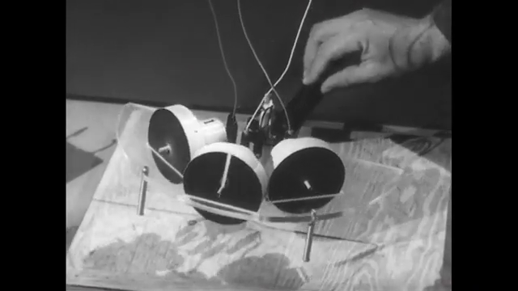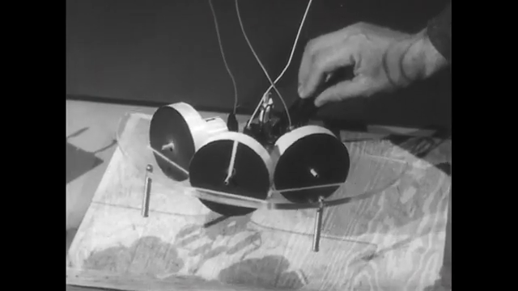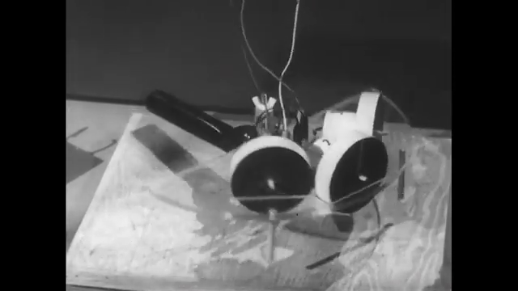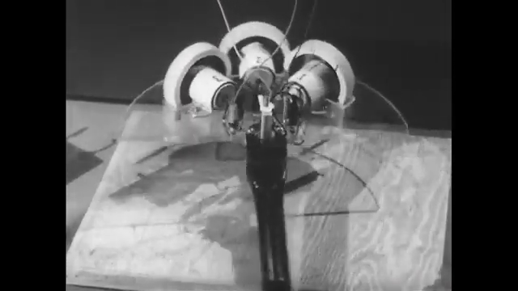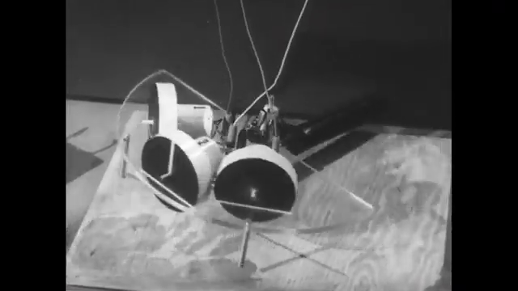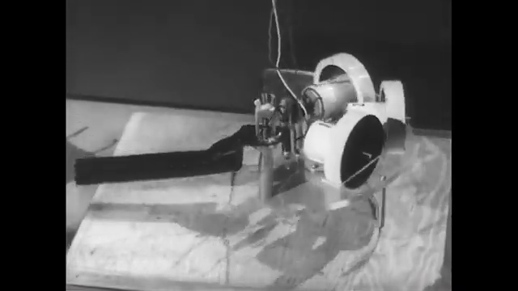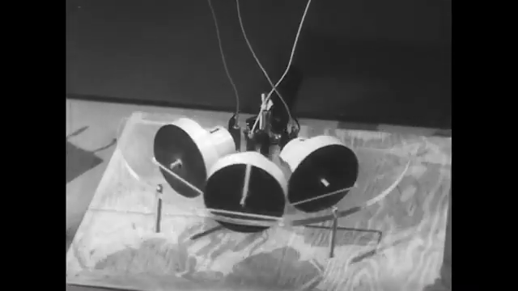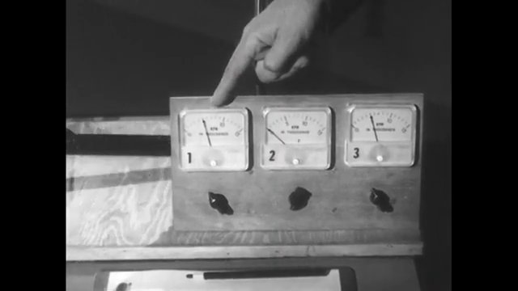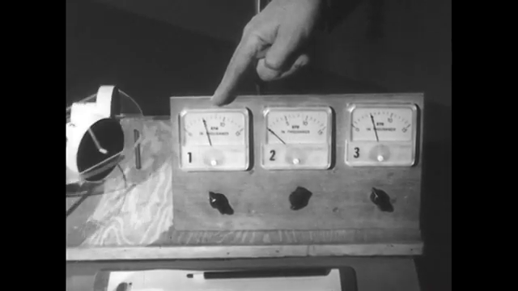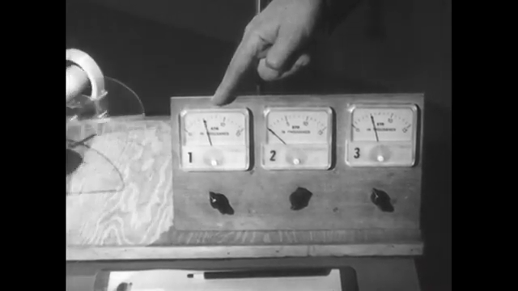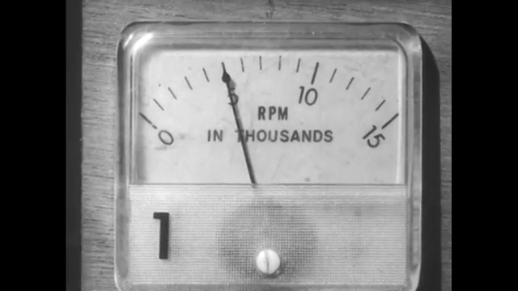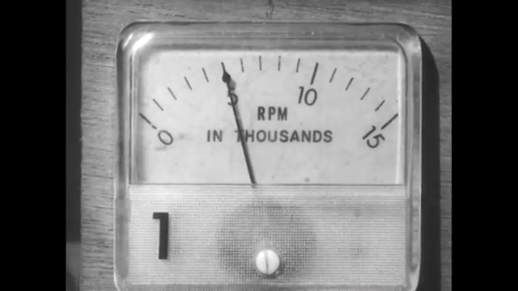Let's try something. There. Now, what have we? Let's go to the meters and see. Meter number 1, which reads the angular velocity of the first gyroscope, reads 5,000 revolutions per minute.